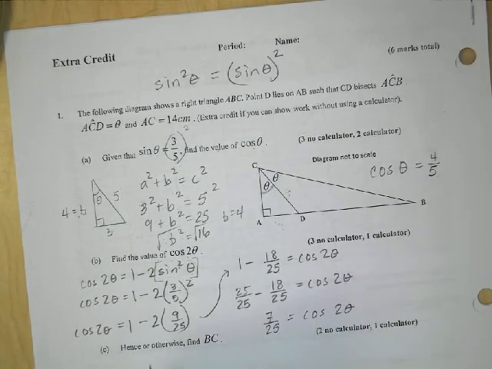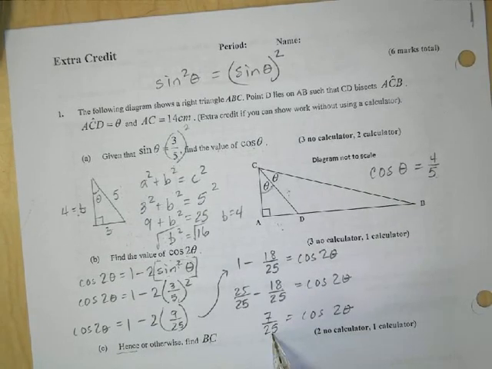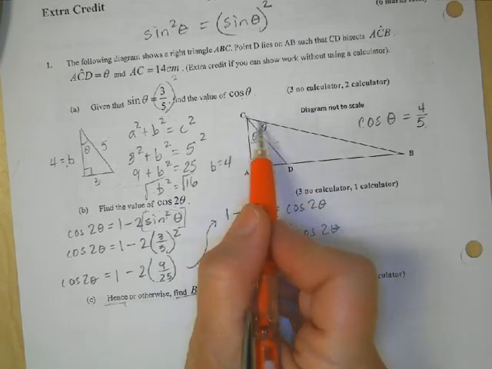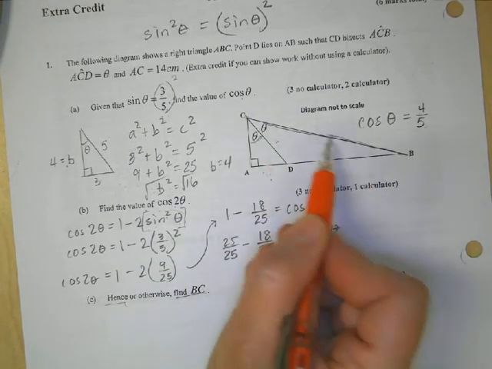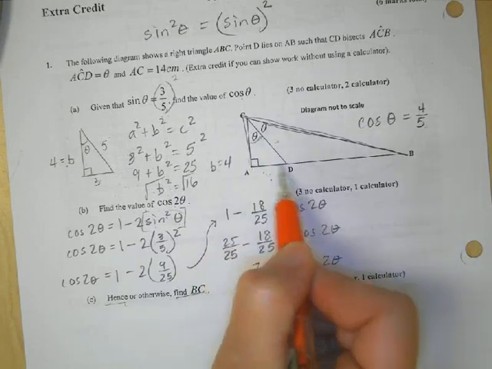Okay, hence or otherwise. So in other words, when they say hence, that means you can use this answer, the previous answer, to find the next answer. They're giving you a big hint. You have to use this to get the length of BC. Okay, so where's BC? BC is right here. And notice BC is part of this right triangle.